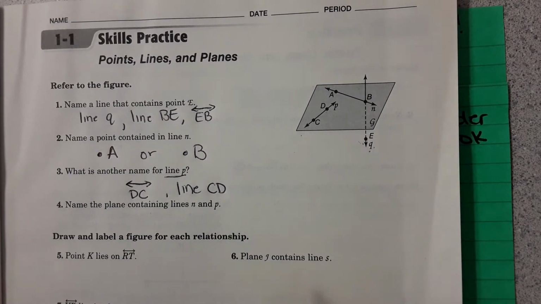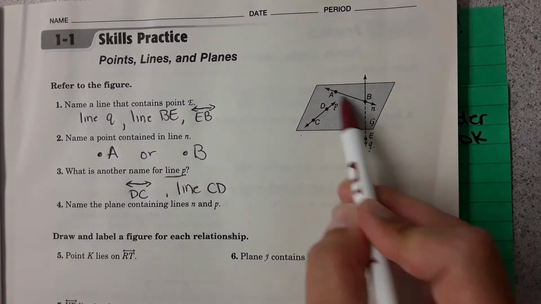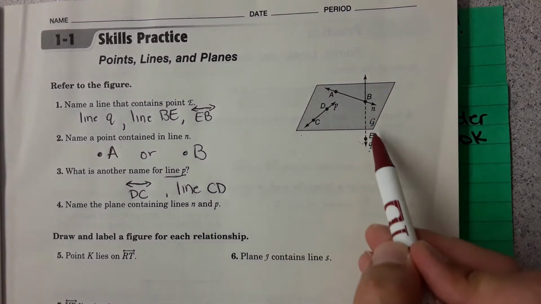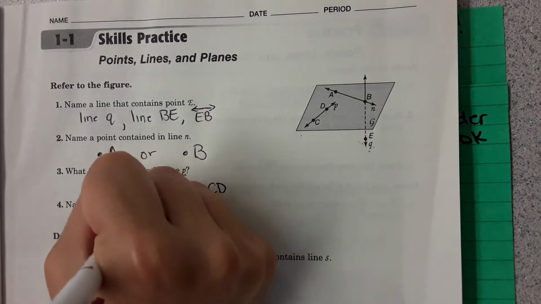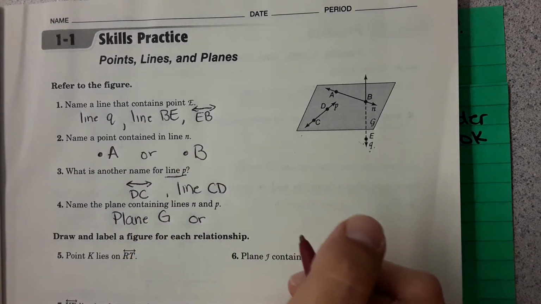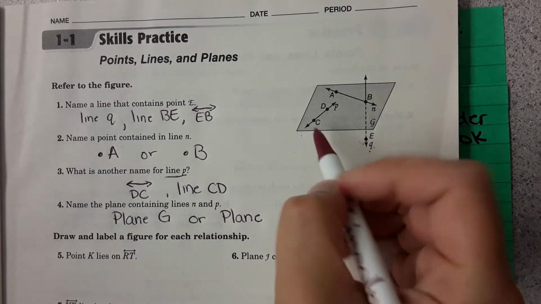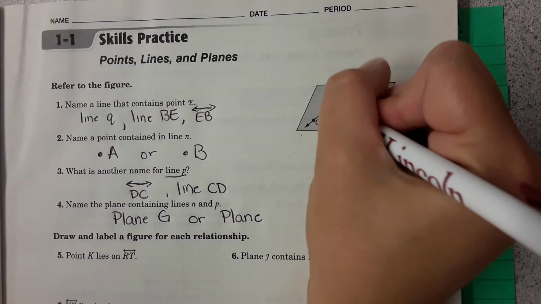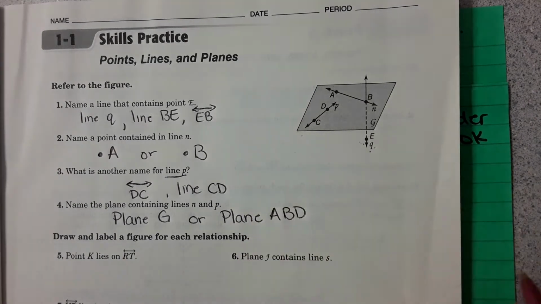Name the plane containing lines N and P. So find N and P. They both lie in this plane, which is labeled G. So that would be plane G. Or you can name planes by the points. So you could choose 3 points on this plane, like A, B, D, and name it that way.